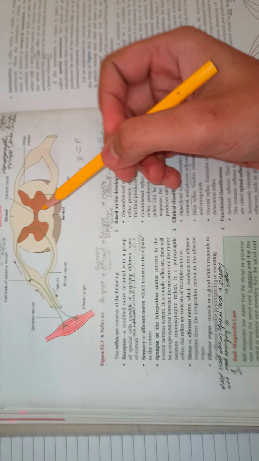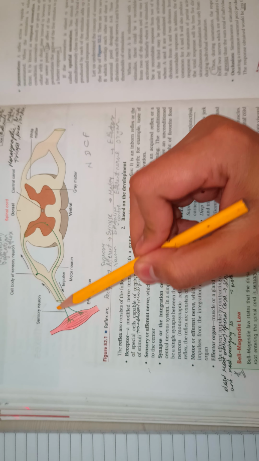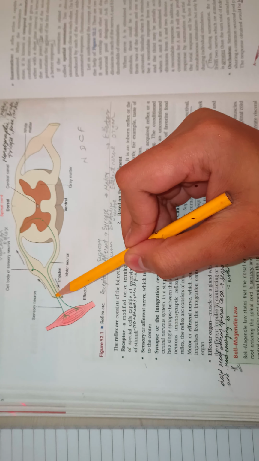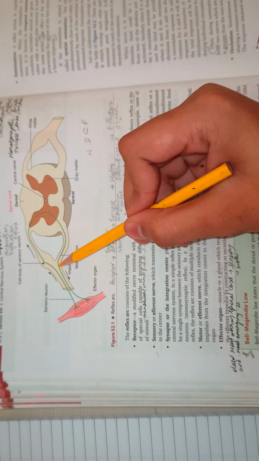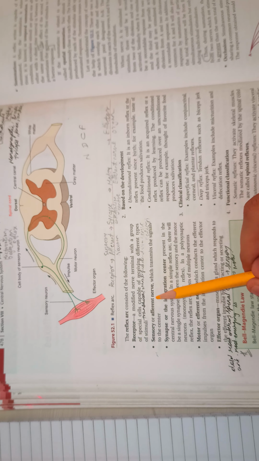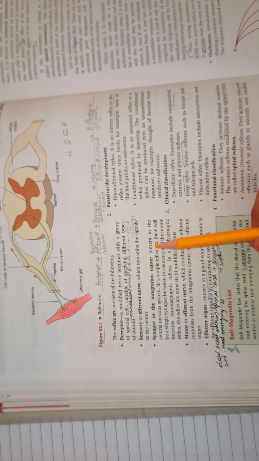Now this is your reflex arc. This is the sensory neuron. A receptor receives the stimulus and transmits the information to the CNS, whether it be your brain or spinal cord, via the sensory nerve. Then the sensory or afferent nerve transmits the signals to the center. There is the synapse or the integration center, and this is your integration center present in the CNS.